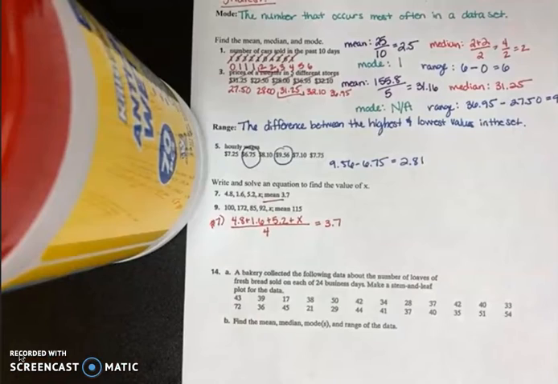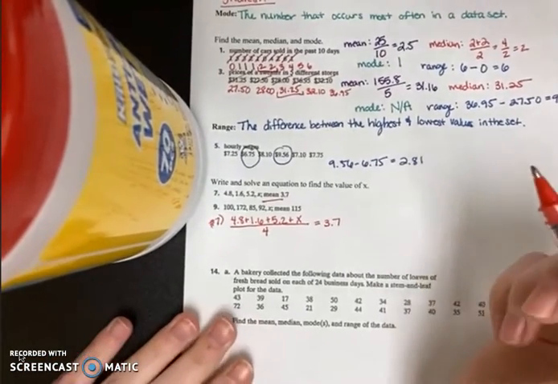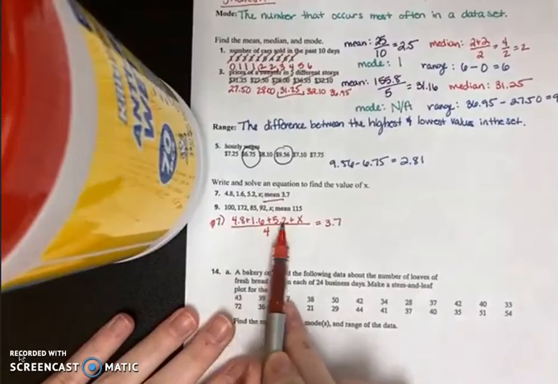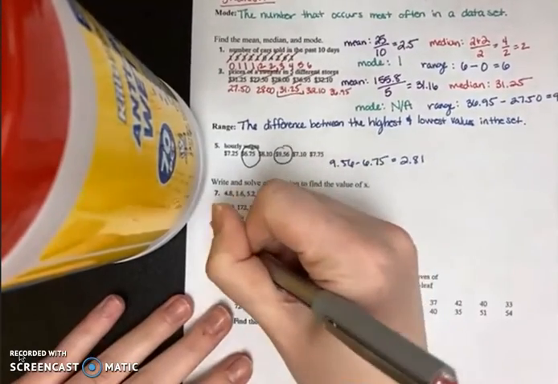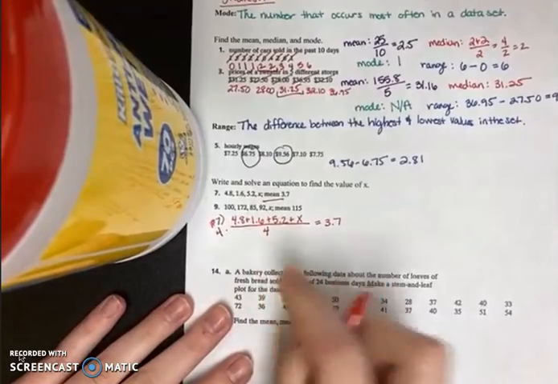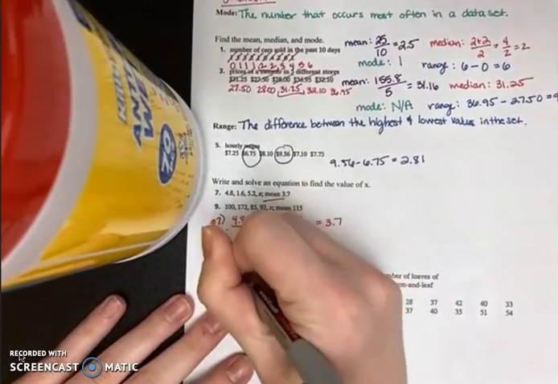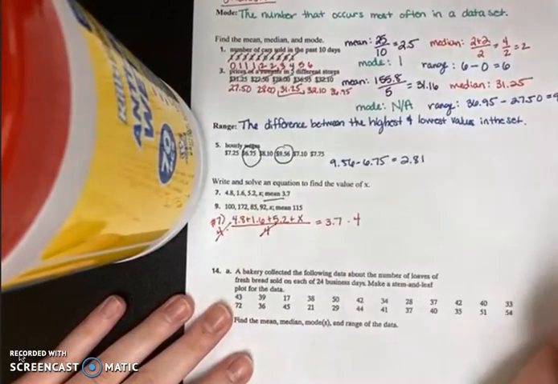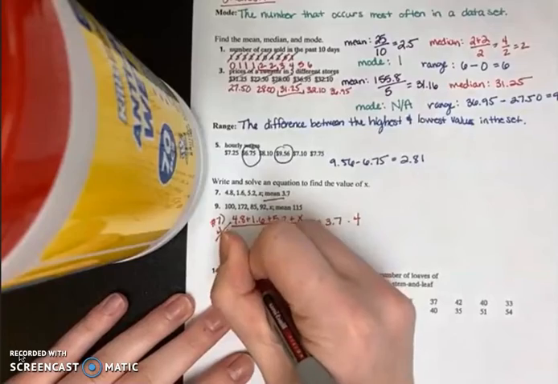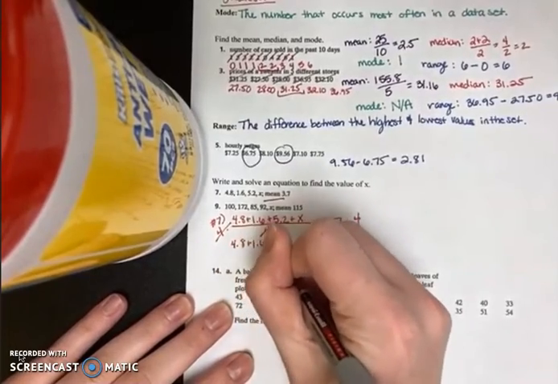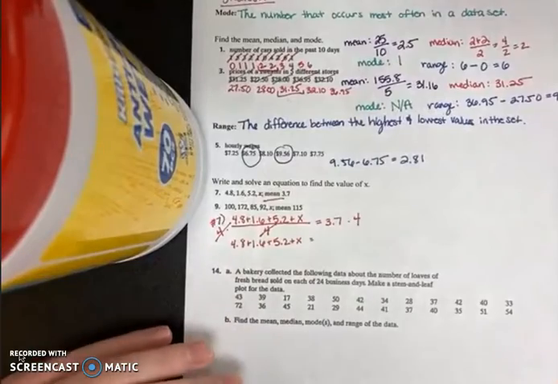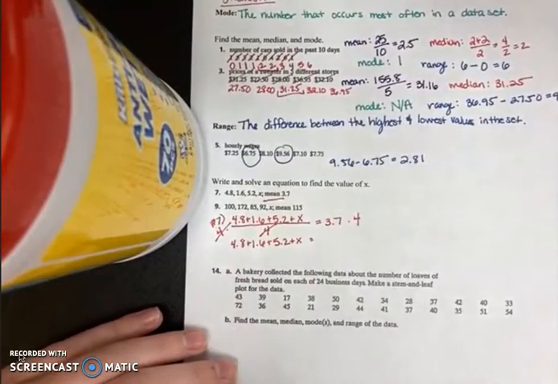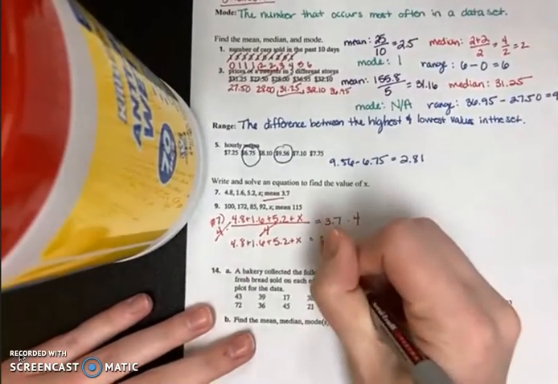So all we have to do is use basic algebra to solve for x. The first thing I would do is go ahead and add these together, or if it's easiest, get rid of the 4 in the denominator. So to undo being divided by 4, we multiply by 4. So that gives me 4.8 plus 1.6 plus 5.2 plus x equals 3.7 times 4, which is 14.8.